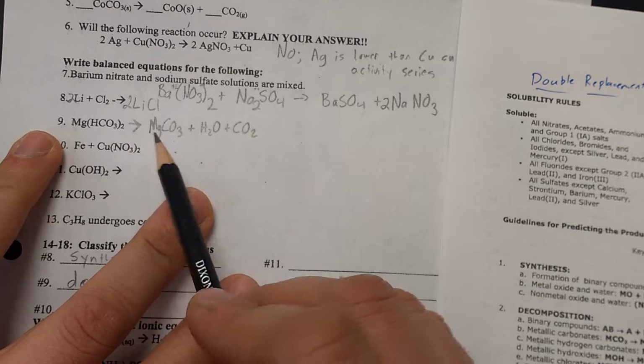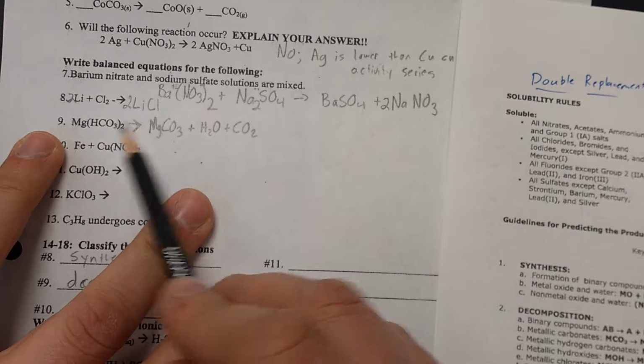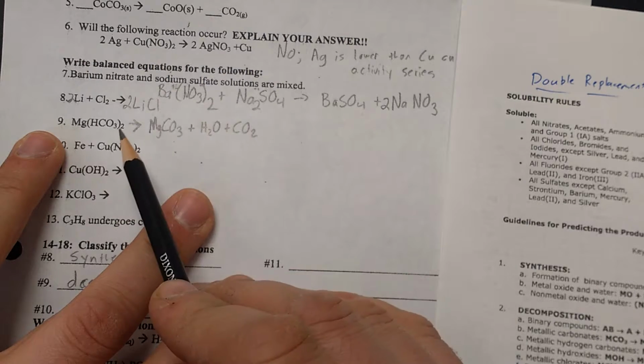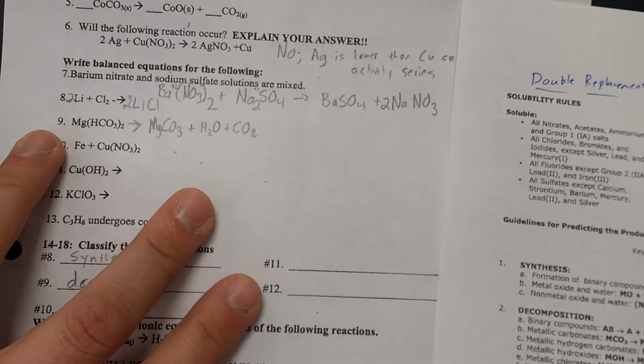Now let's see if it's balanced. Magnesium on each side, 2 hydrogens, 2 hydrogens, 2 carbons. There's a carbon there and a carbon there. And here we have 6 oxygens. 3 plus 1 plus 2 is 6. So it's balanced.